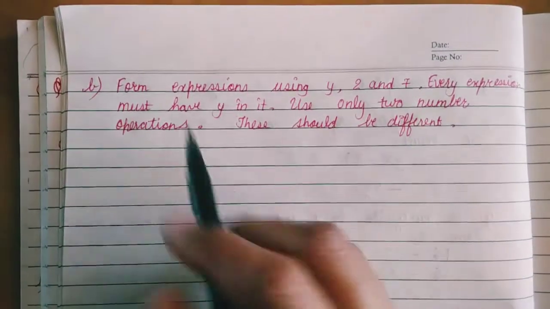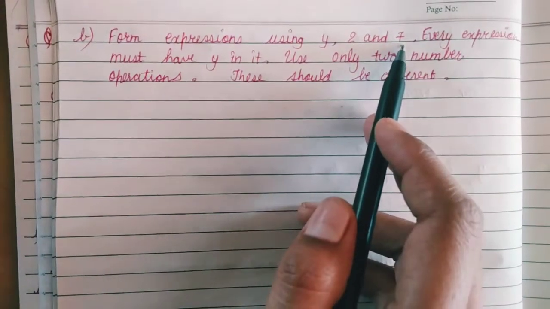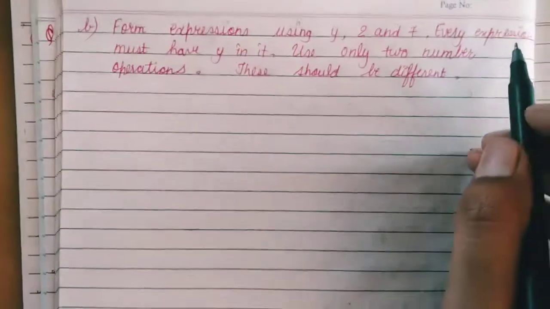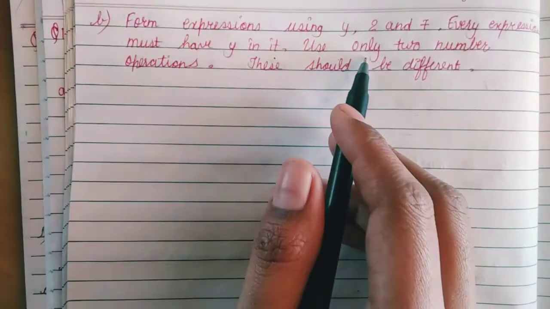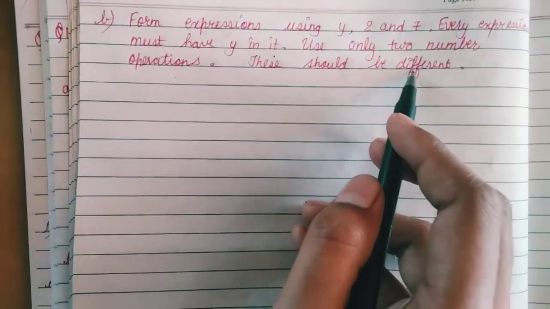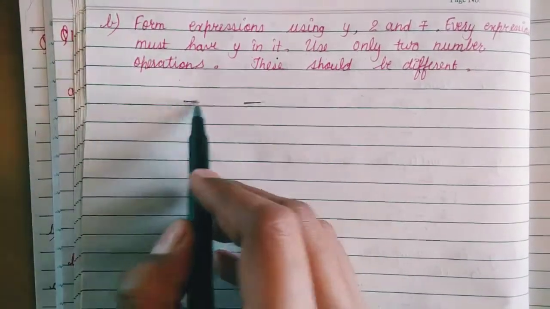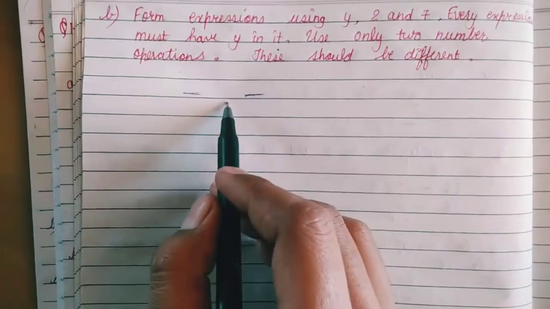Now the B is form expression using y, 2 and 7. From these three things we have to form the expression. Every expression must have y in it. Use only two numbers operation. We have to use only two numbers, it means two places in each expression, and every expression should have y.